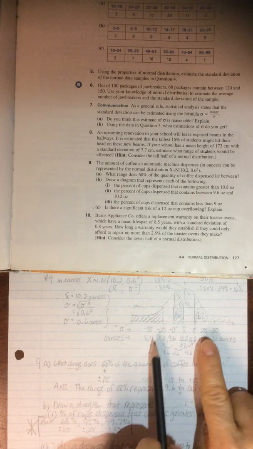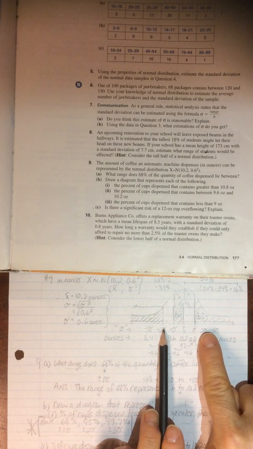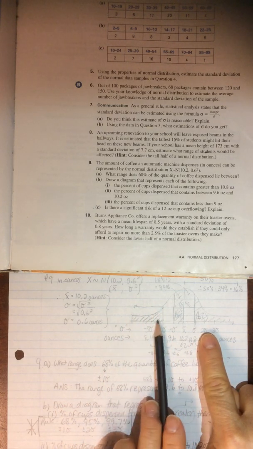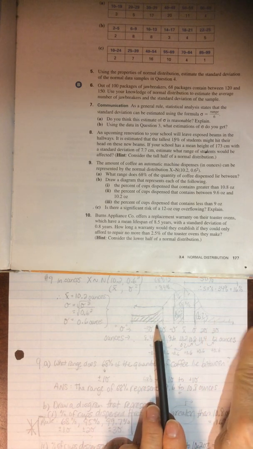Okay, so it's outside of the 95%, but it's only half of this side, not the other side, right?